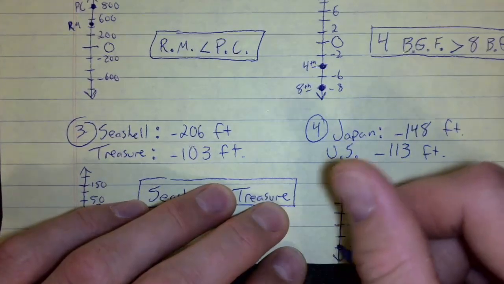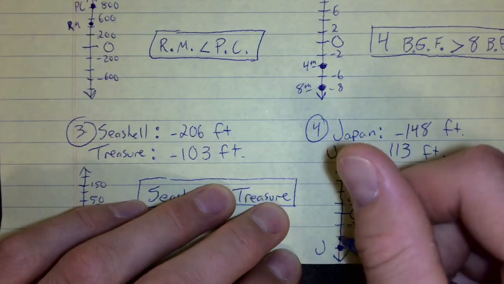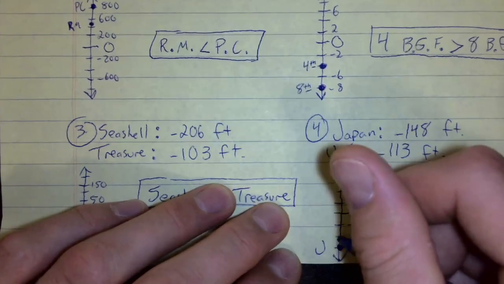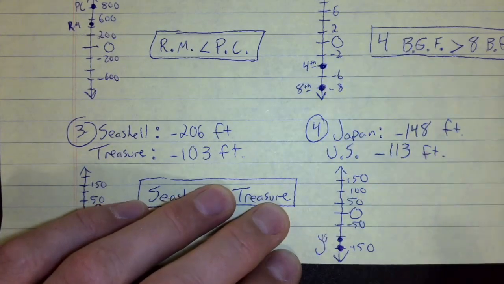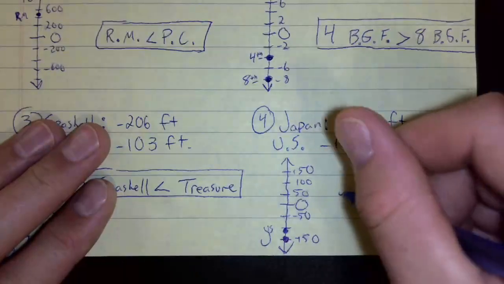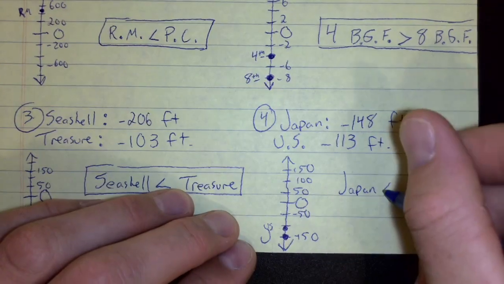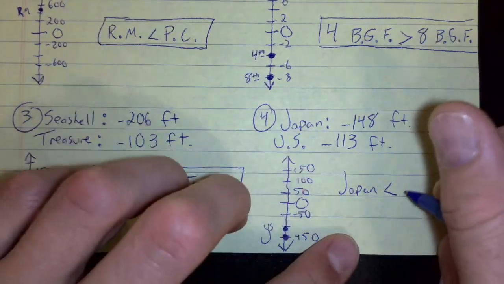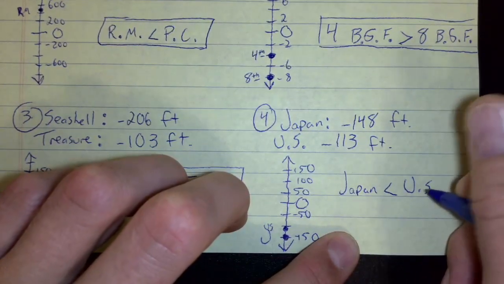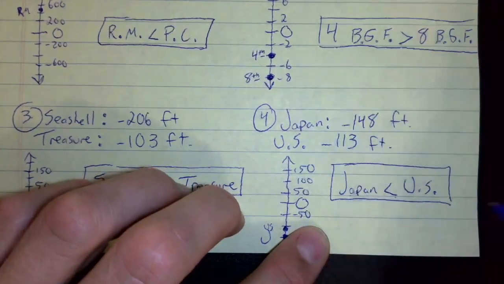All right, so let's go and plot. Here's Japan at negative 150. Just put a J for Japan. And U.S. is pretty close, but closer to negative 100. There's U.S. All right, so you have them both labeled. Now you just compare. Japan is going to be further away from 0, so that is less than the elevation of United States. United States is greater than Japan. Japan is less than United States. That's it. Go and try numbers 5, 6, and 7 on your own.